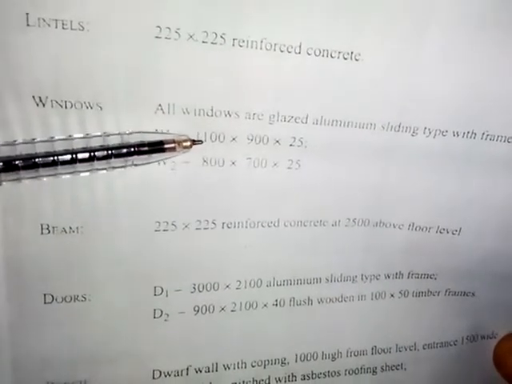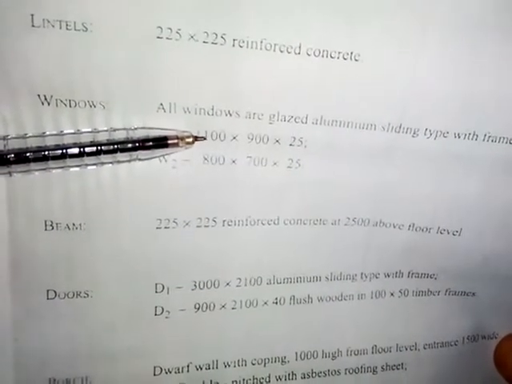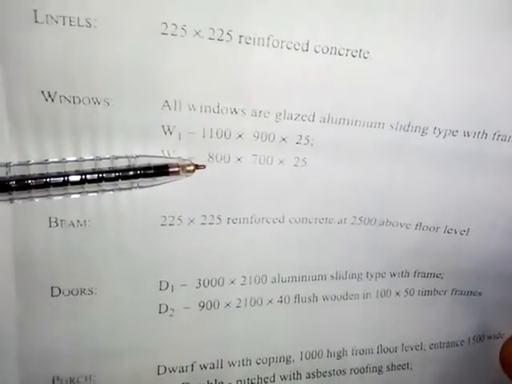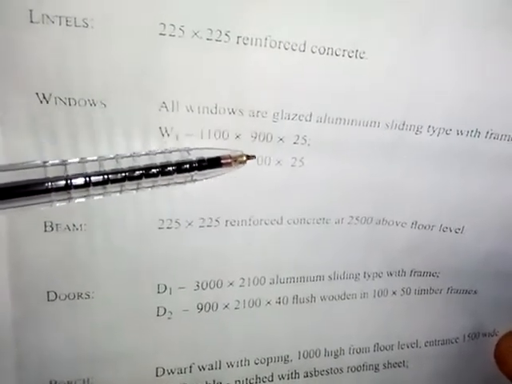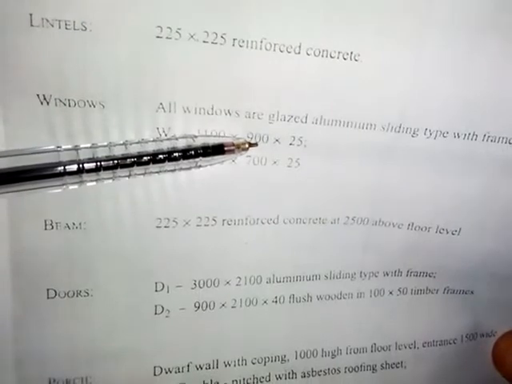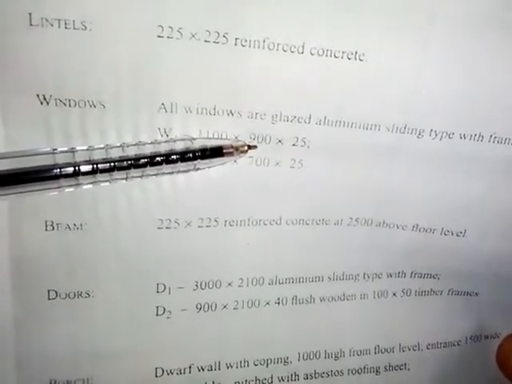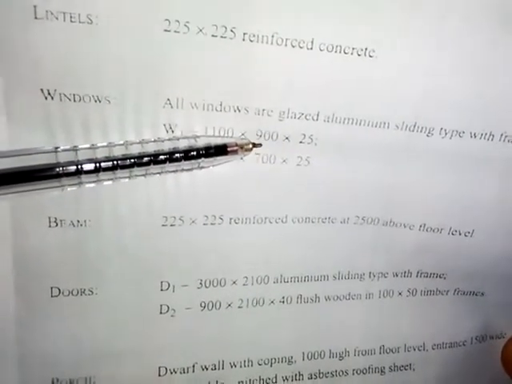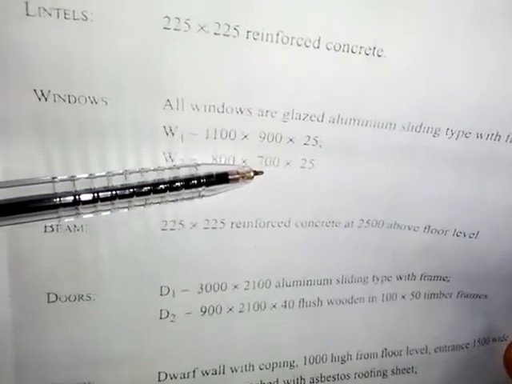We are not using the height, which is 1100. We are not using the height for this, which is 800, but we are only making use of these 1000. This is what, which is 900. We are making use of this 900, and we are making use of this 700.